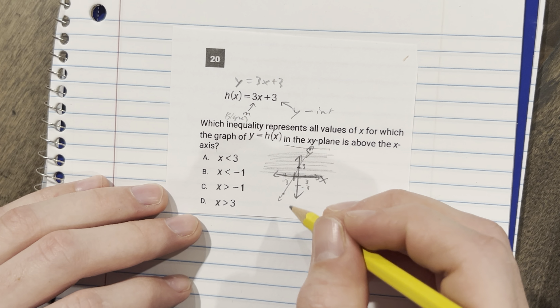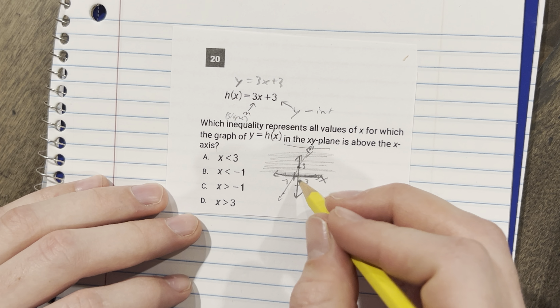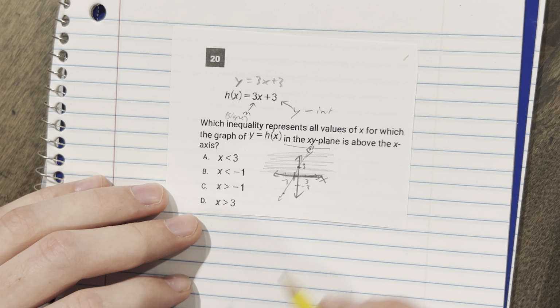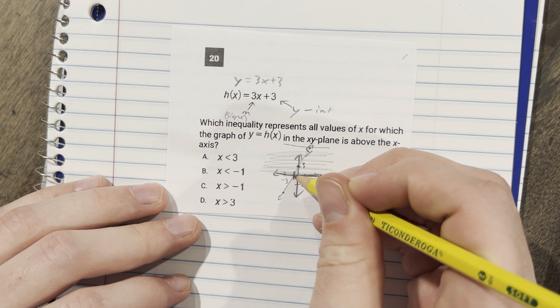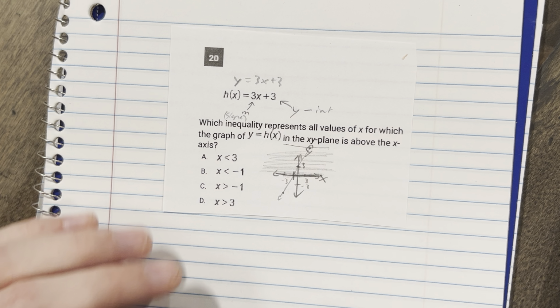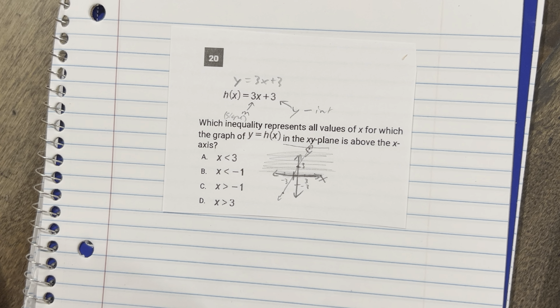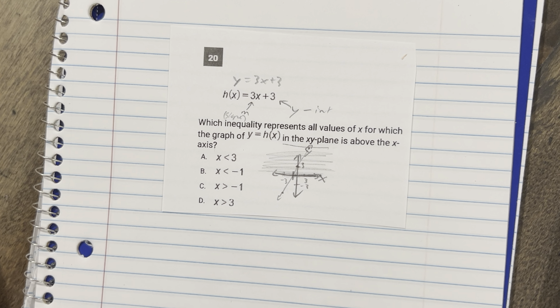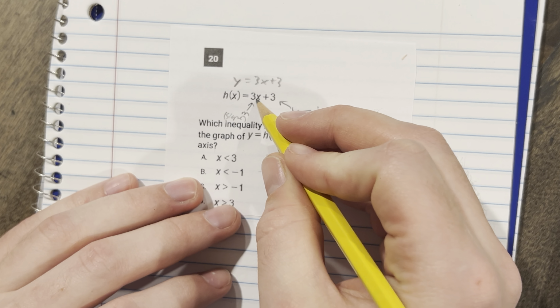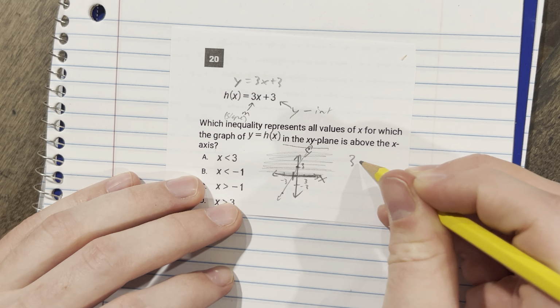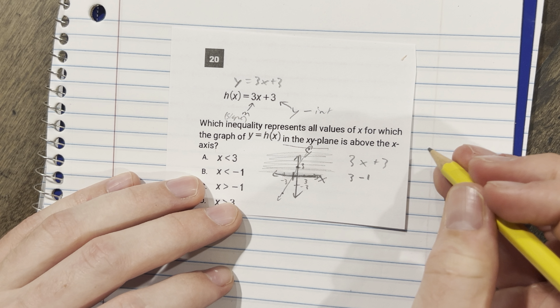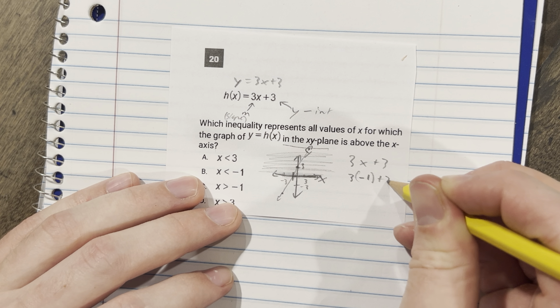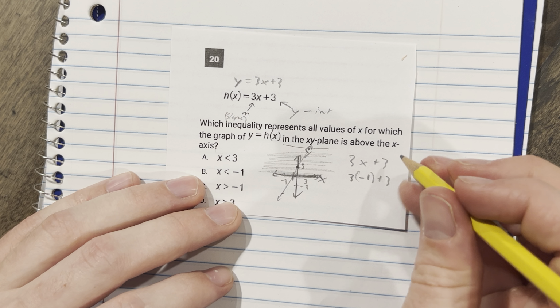So where does that happen? For example, we look at our line, we see that maybe that happens around -1. Why -1? Because when we plug in -1 for x, we should get 0.